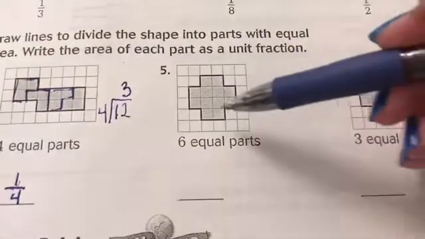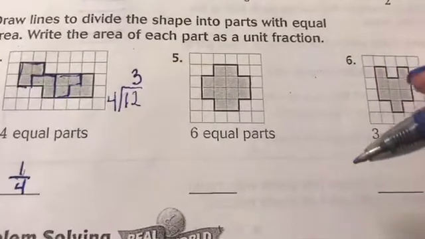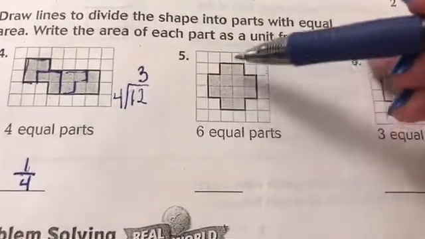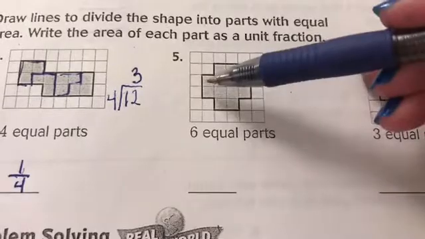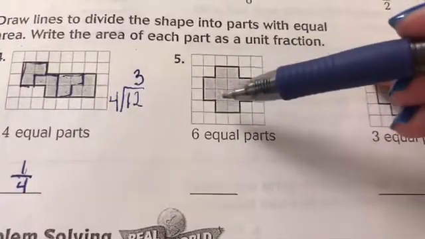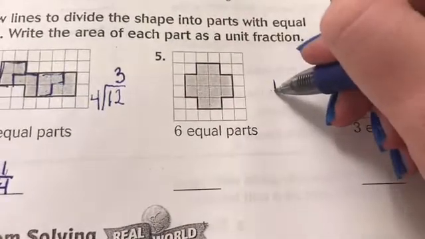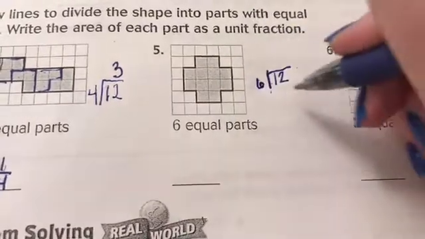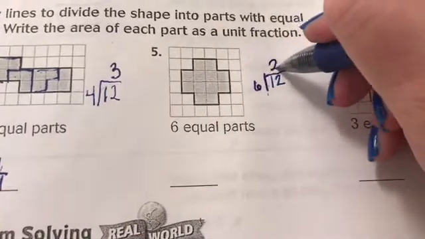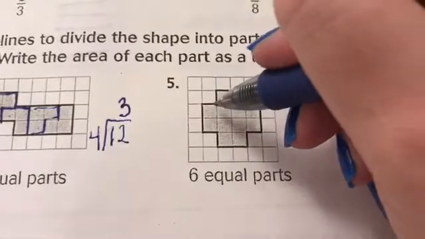Number 5. I want us to divide this shape into 6 equal parts. Can you guys guess how we're going to do it? I don't know. I think I'm going to have to count. We have 1, 2, 3, 4, 5, 6, 7, 8, 9, 10, 11, 12. So if we have 12 squares that make up our area, and we're going to divide it into 6 equal parts, 12 divided by 6 is 2. So each of my sections has to contain 2 squares. And remember, you can draw it however you want as long as you have 2 squares in each section.